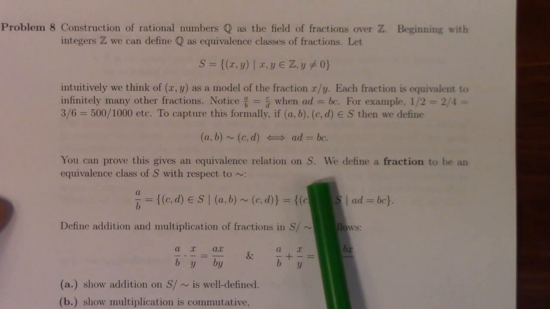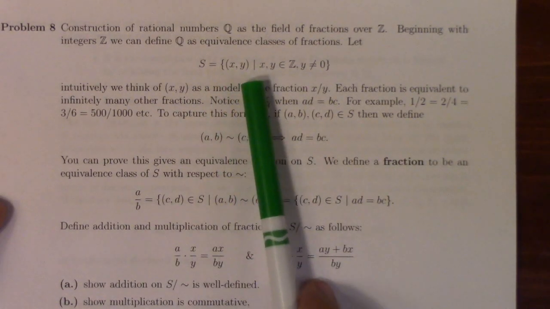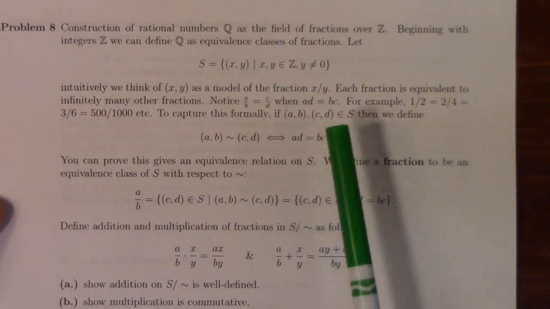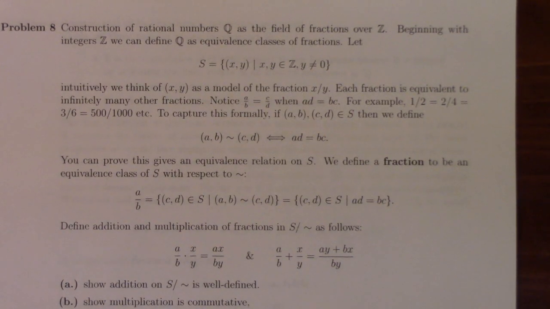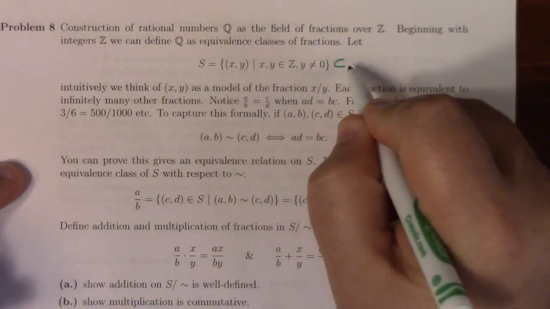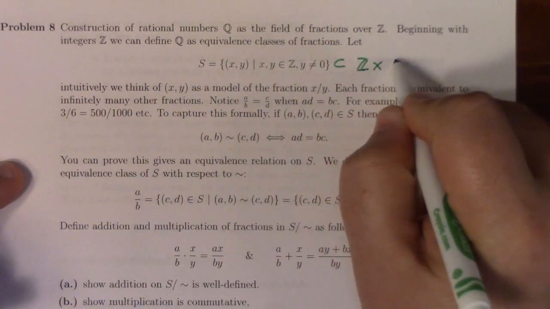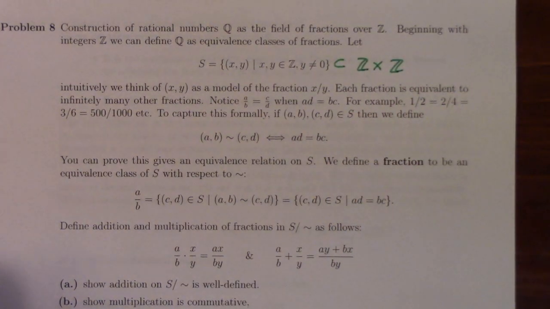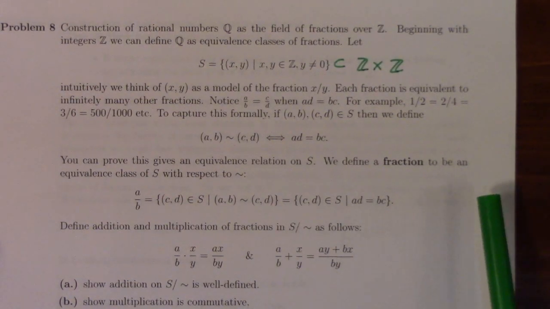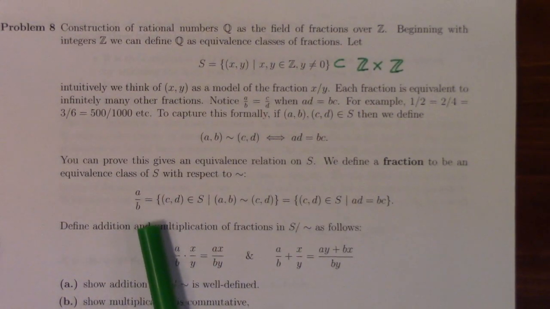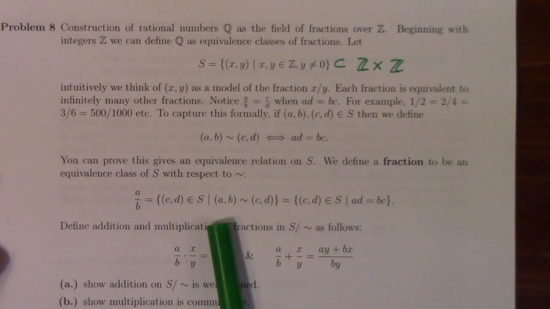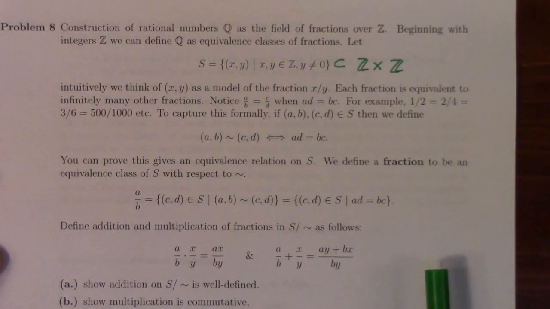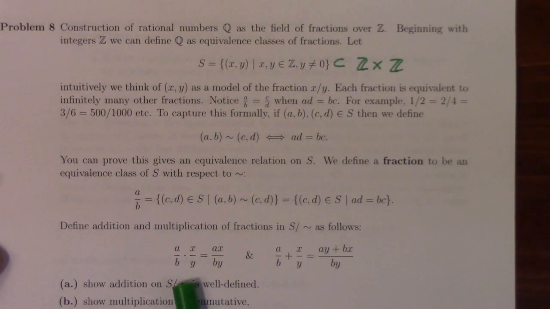And I said S was Z cross Z. That's not quite accurate because it's the pairs such that the second one is non-zero, right? So S is a subset of Z cross Z, but it's not equal to Z cross Z, again because the second component can't be 0. Anyway, so we define a fraction to be like this: a over b is all pairs c over d in S such that ab is equivalent to cd. And then you can define addition and multiplication of fractions in this way.